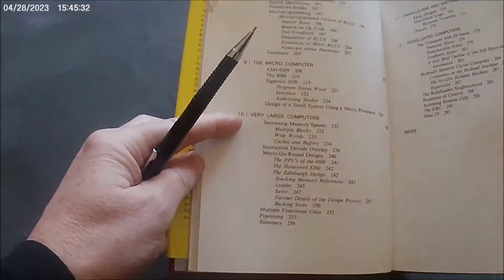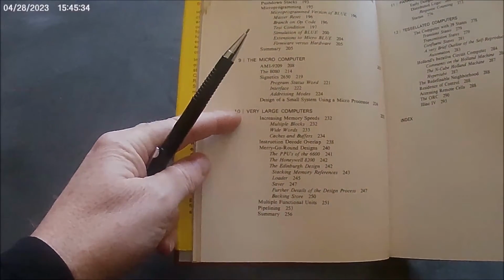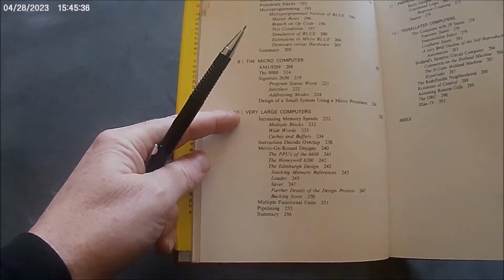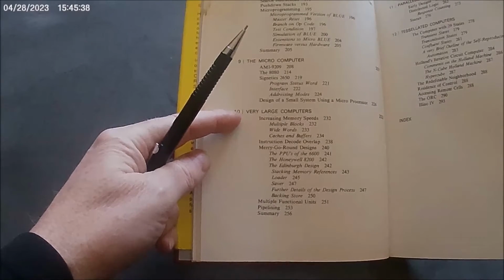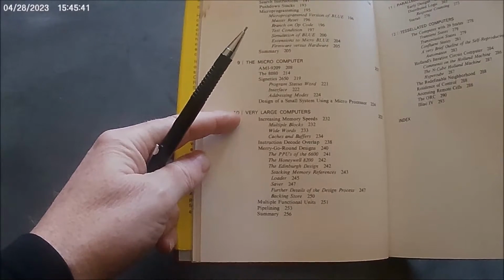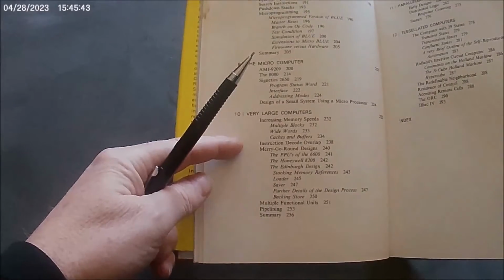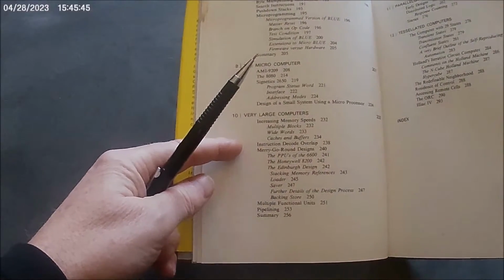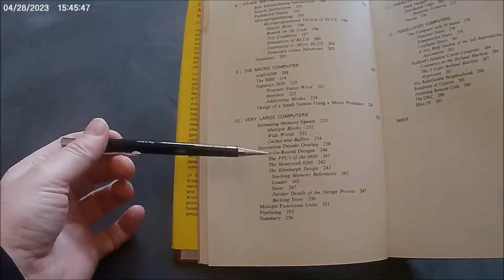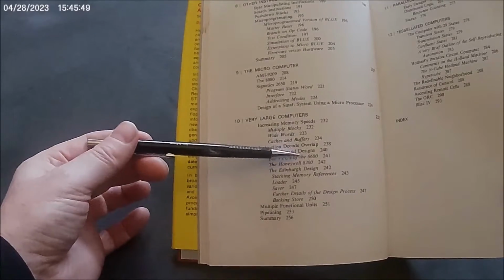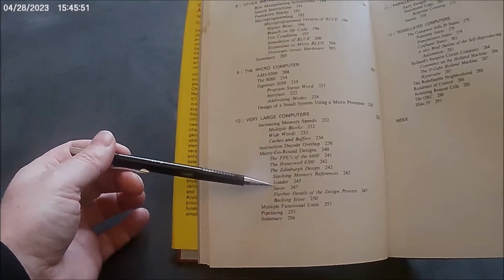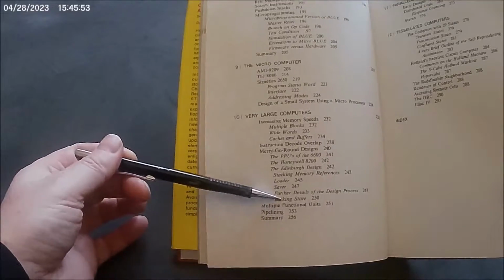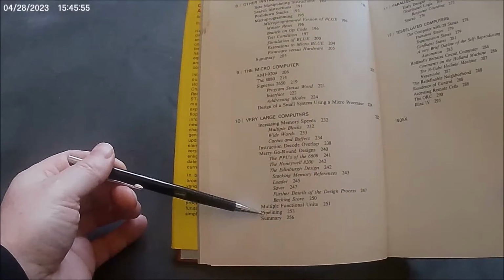And then it moves on and it looks at different types of ways of increasing speeds on your computer. So there's different architectures as well. So it goes through a few, again, historical designs. And there's a little bit here, I suppose, that would be interesting on pipelining.